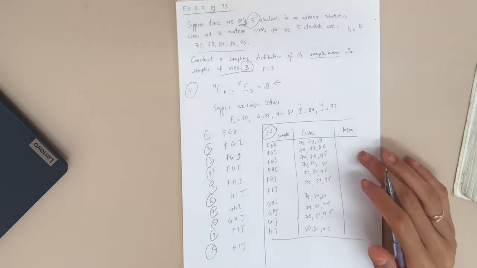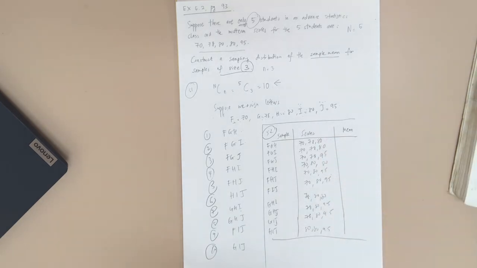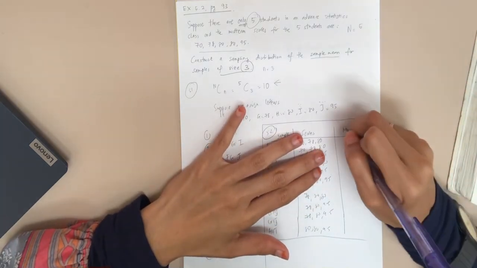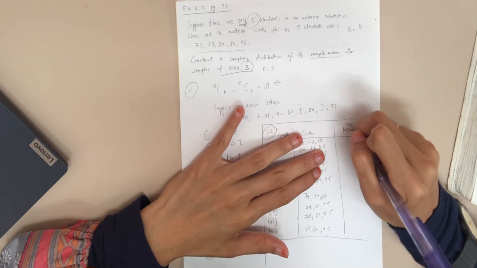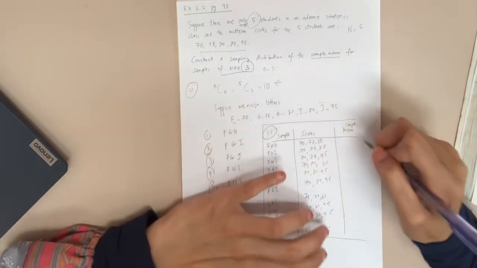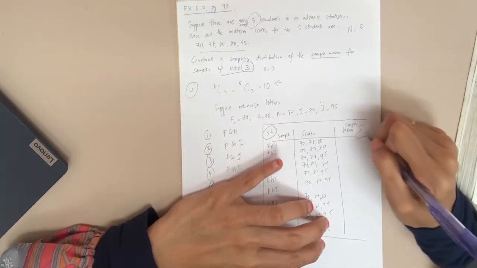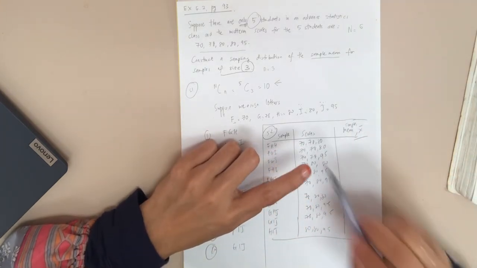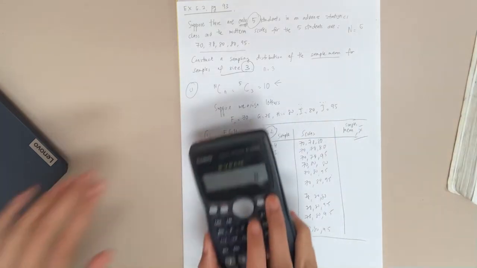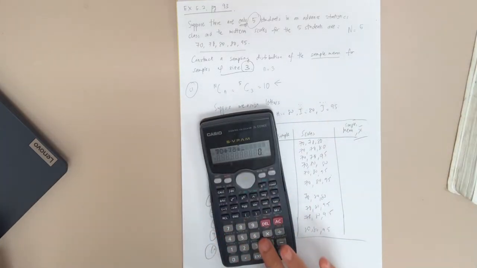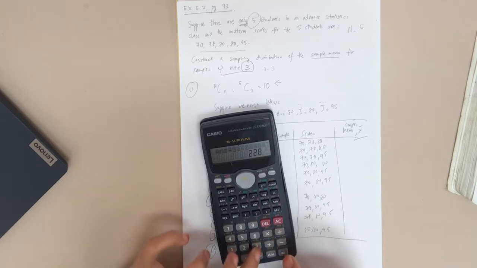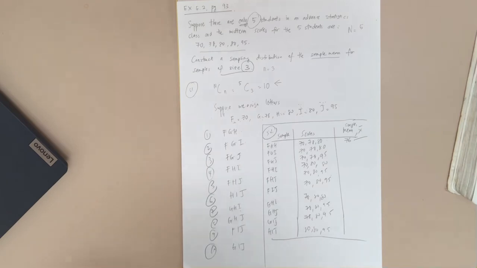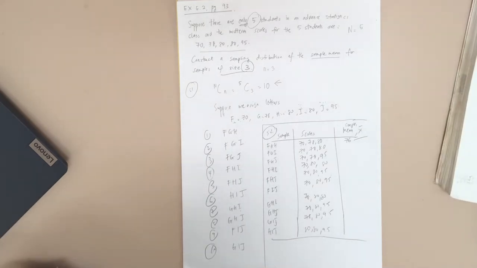Now it's time for us to calculate the mean. Not the mean, this one is the sample mean, X bar. So what we do is you just add these numbers. For example, here we have 70 plus 78 plus 80, and then divide by 3. That's it. So the mean for this sample is 76. You find out all of them.